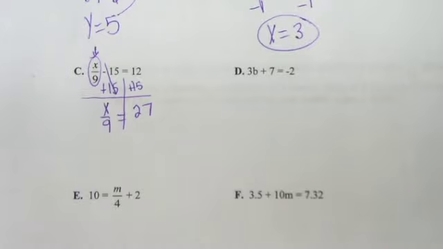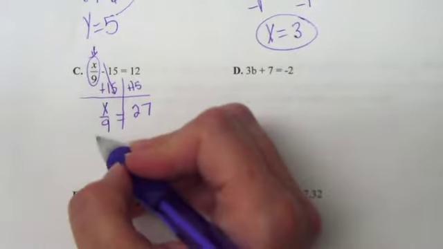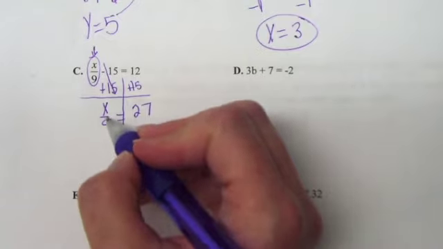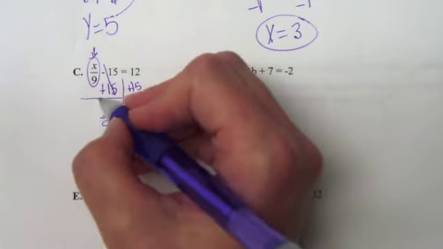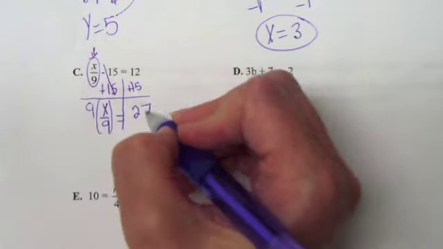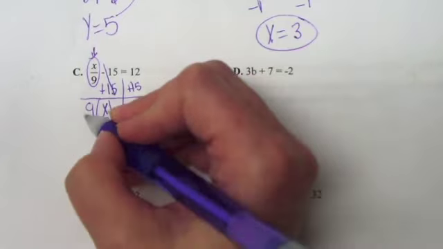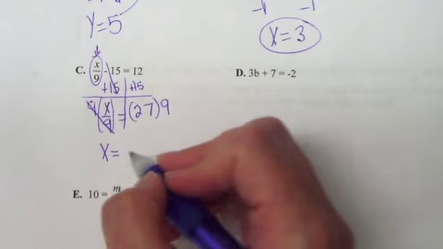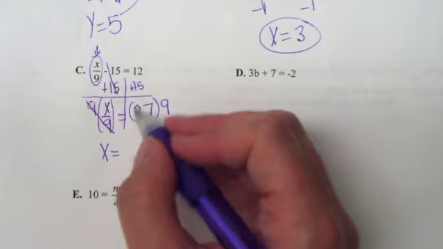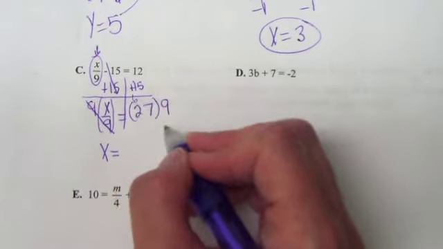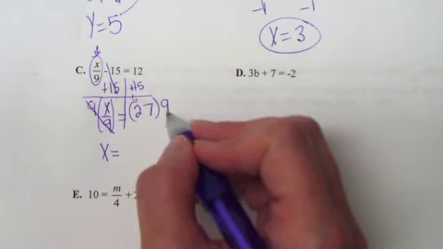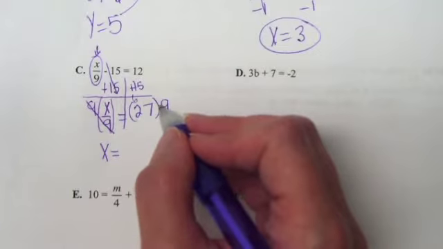All right, so now we need to look at the variable is being divided by 9. In order to get rid of the 9, we need to do the opposite operation. Since x is being divided by 9, the opposite of division is multiply. So we're going to multiply both sides of this by 9. Okay, so our 9's will cancel and you get x equals, let's see, we get 27 times 9. Do that in my head real quick. We get 63, we take 7 times 6, 18 plus 6.